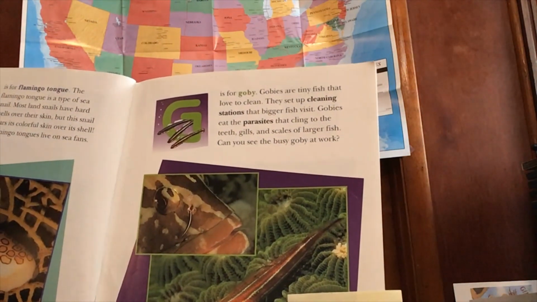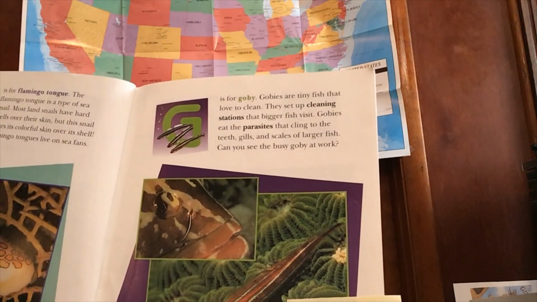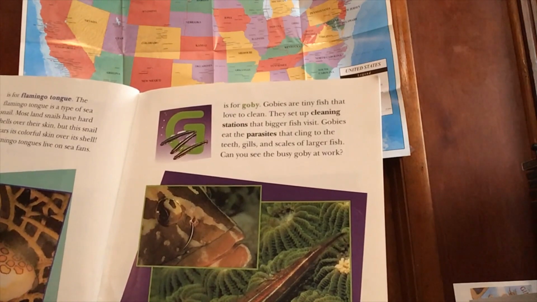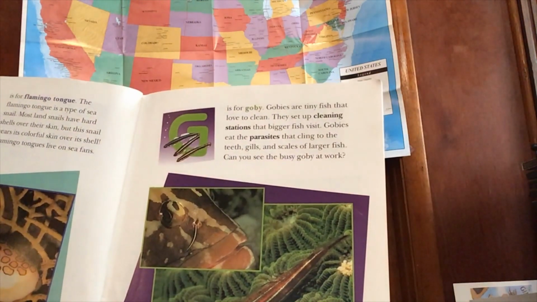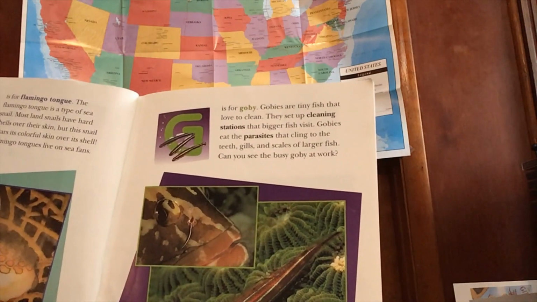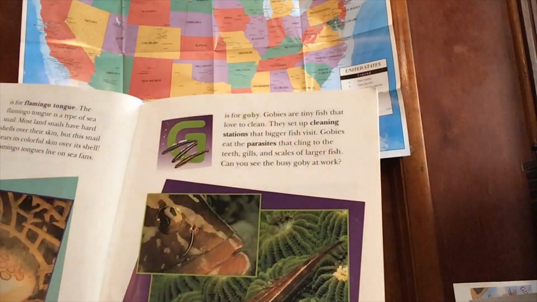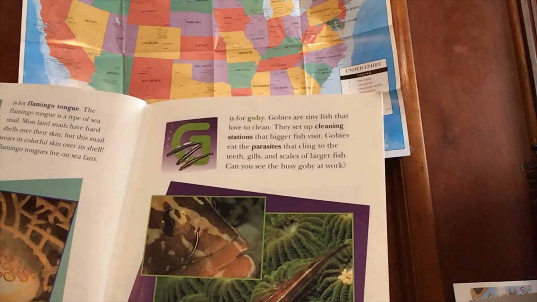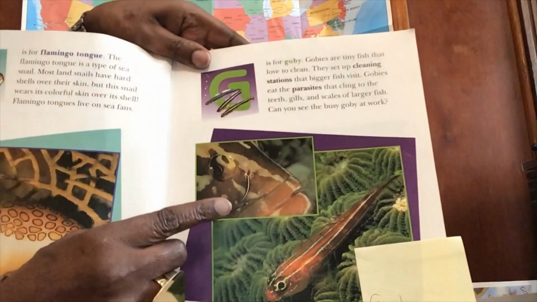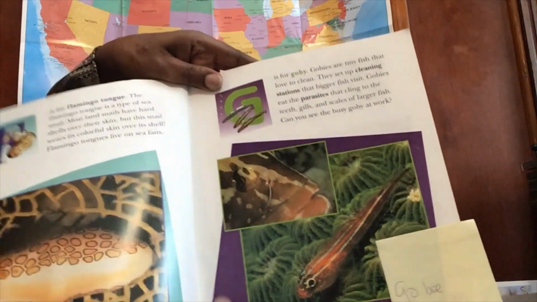G is for goby. Gobies are tiny fish that love to clean. They set up cleaning stations that bigger fish visit. Gobies eat the parasites. That means little harmful creatures that can hurt big fish. They cling to the teeth and gills and scales of large fish. Can you see the busy goby at work? Here's a goby right here. Let me put it right here, there is a goby. And they blew it up down here.